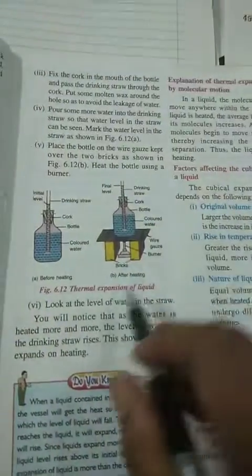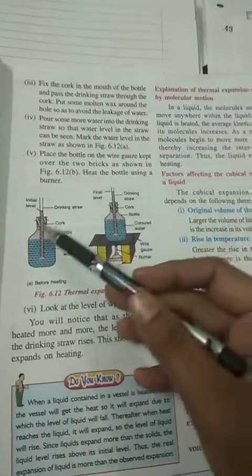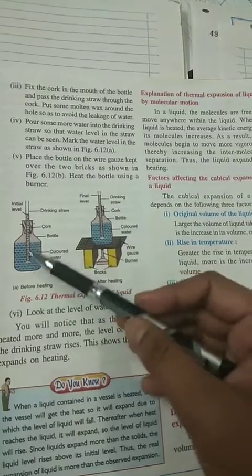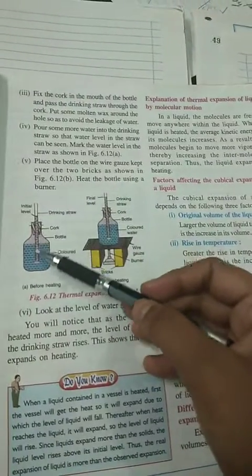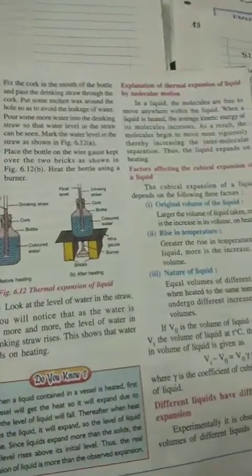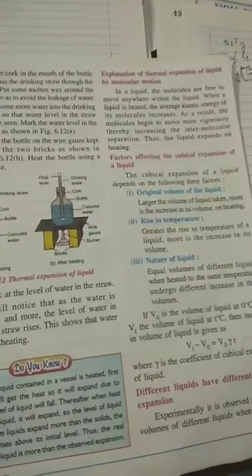The next topic is thermal expansion in liquids, and this also we have done. This activity you have already gone through. When this type of experiment is done, the bottle is filled with water, and when you heat it and put a capillary over here, you will see a rise in water. When you heat it more, you will see more rise of water because of expansion of water. This experiment has already been sent to you.